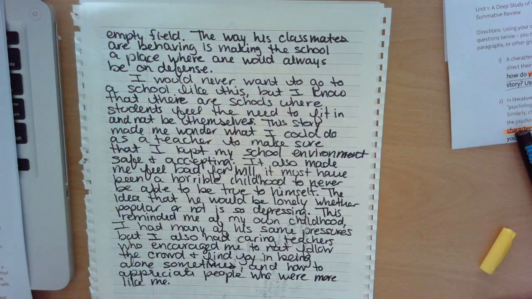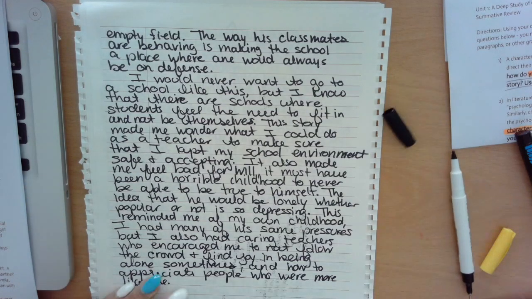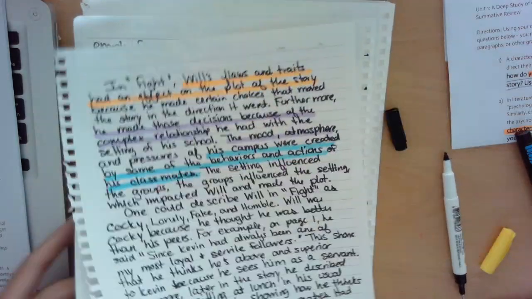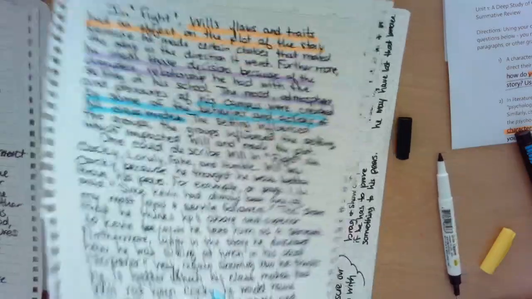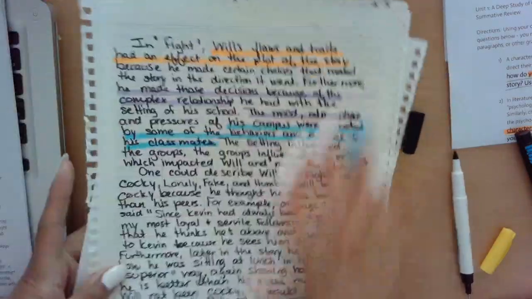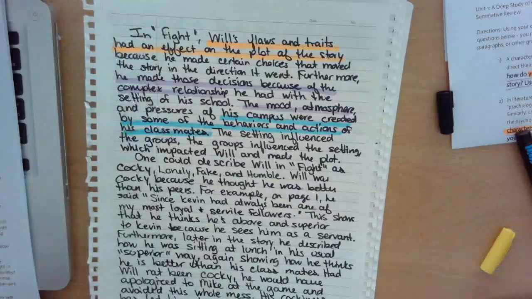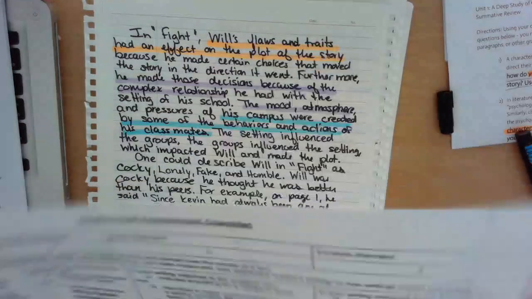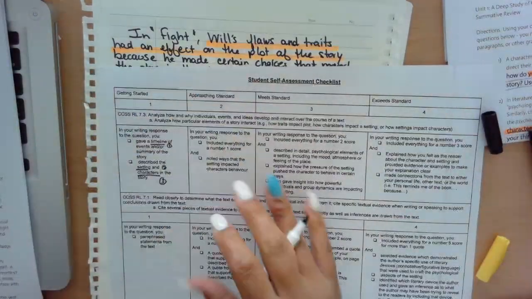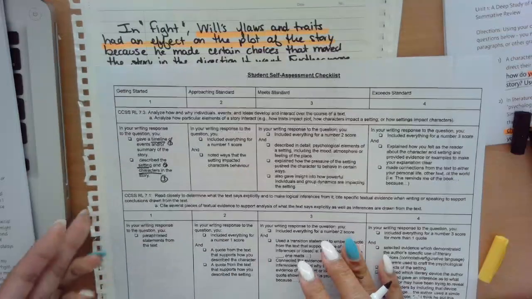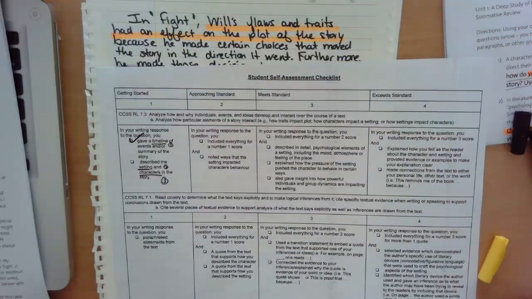All right. So from here, guys, I have answered everything I needed to answer. And if I go back and look at the rubric, I gave a timeline of the story.